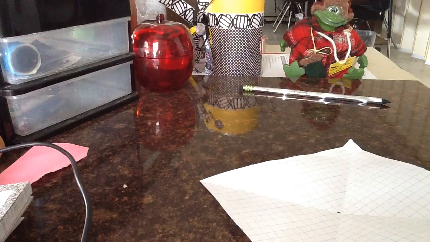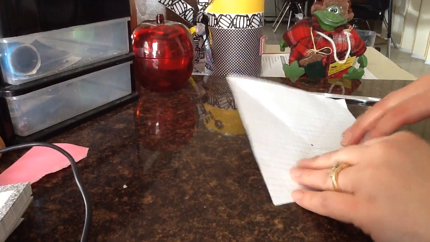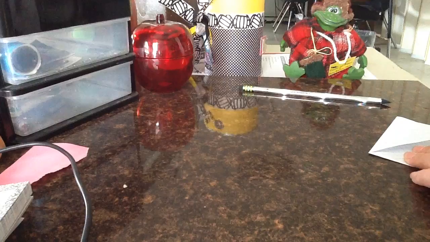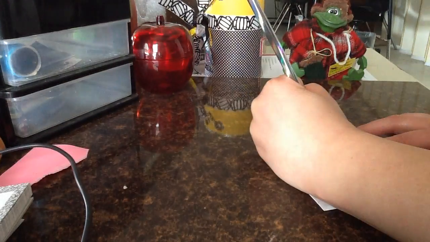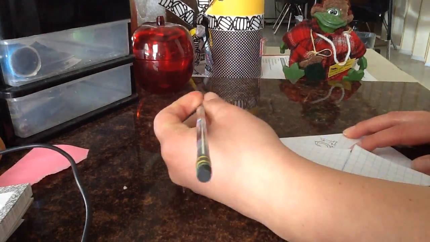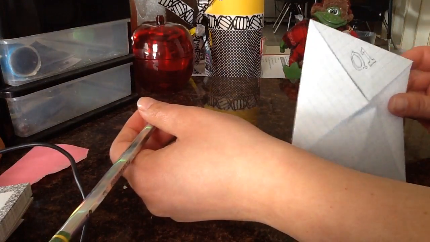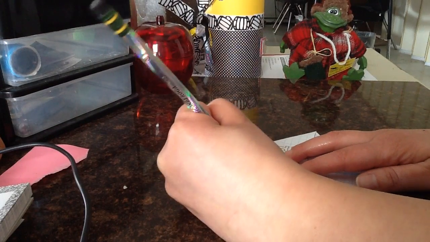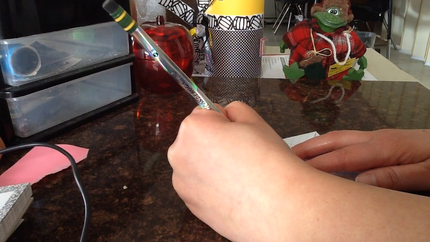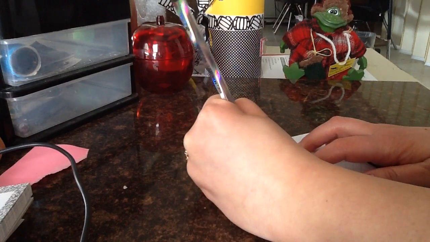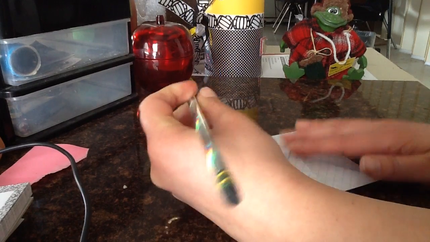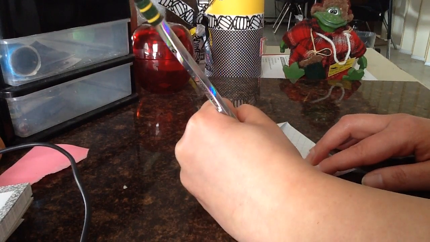Now take each corner and fold it up to the dot that you made at the very beginning. Pick one corner to put at the top of your paper, and the upper right hand corner will be quadrant 1 or Q1. Go ahead and write those in bubble letters. Q2 in the upper left hand corner, Q3 in the lower left hand corner, and then Q4 in the bottom right hand corner.